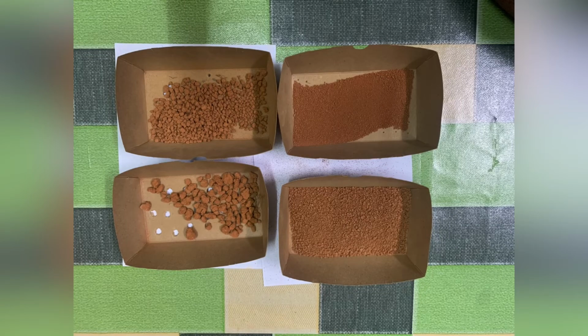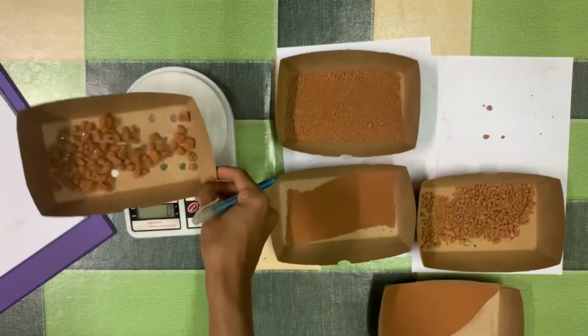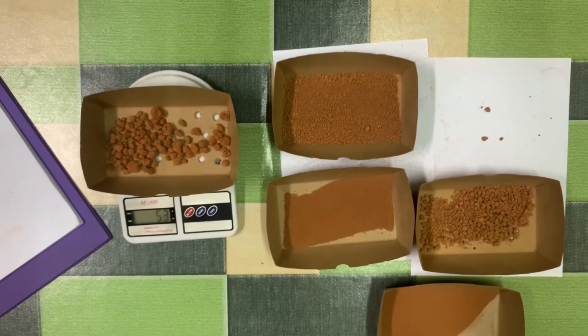So, this is the soil after sieving process. After that, I take the mass of sieve plus soil.